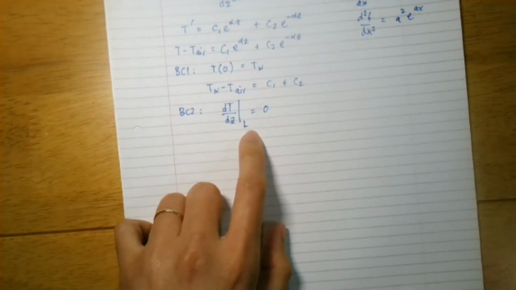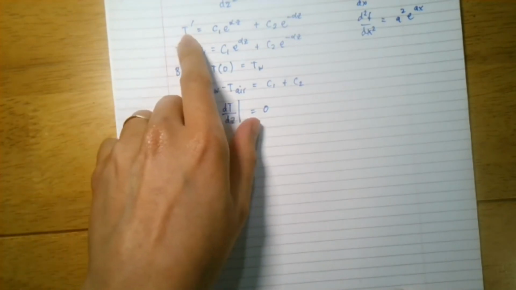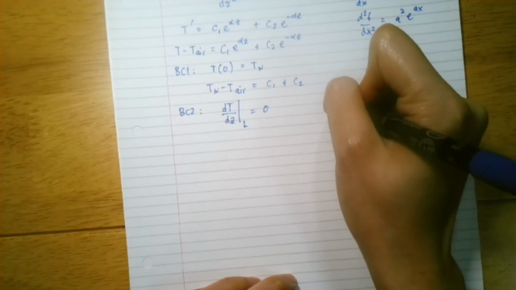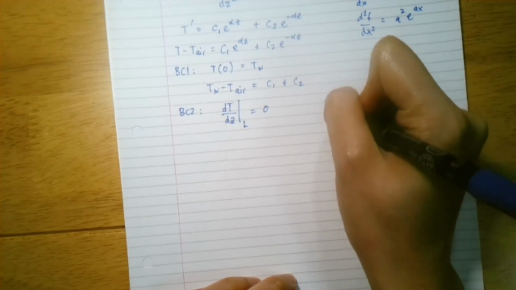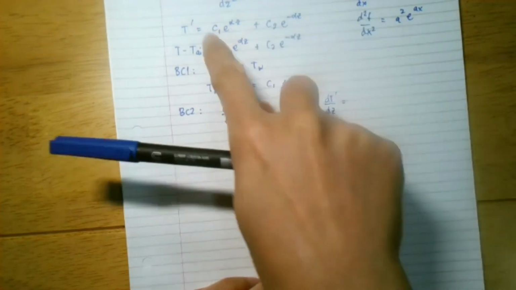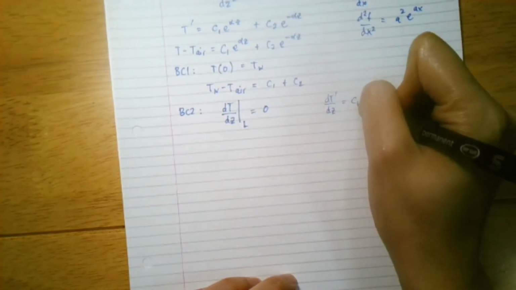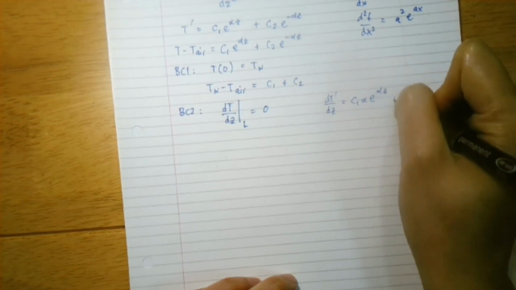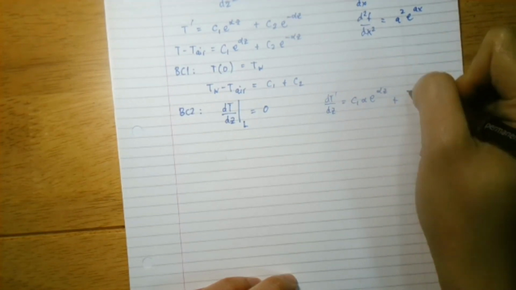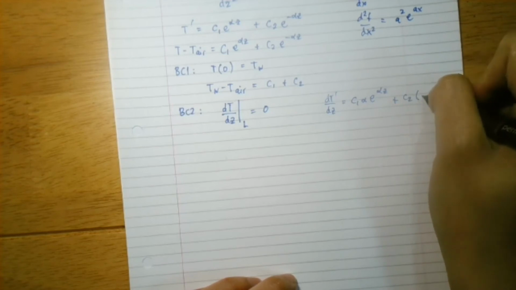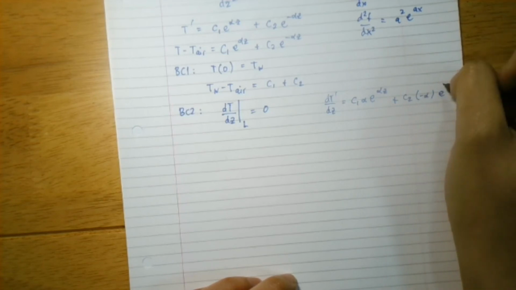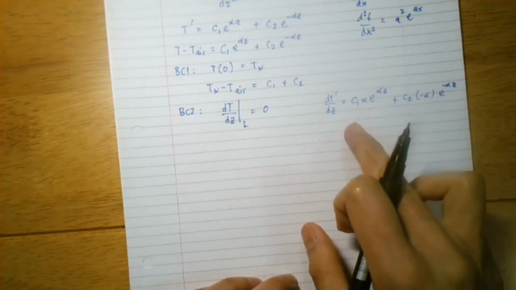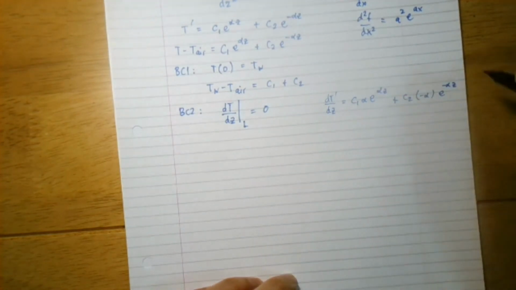In order to apply this, let's take the first derivative of our solution. The first derivative is dT prime/dz, which is C1 alpha exponential of alpha z plus C2 times negative alpha e to the negative alpha z. Then we evaluate this at z equal to L.